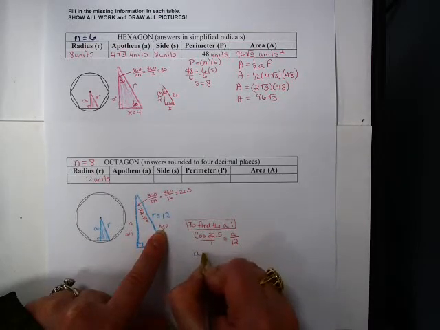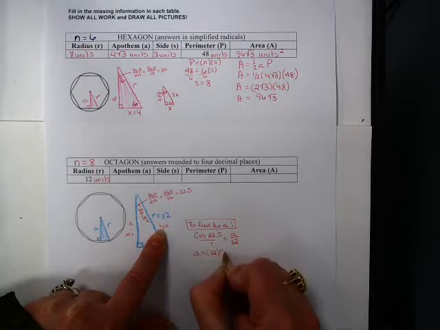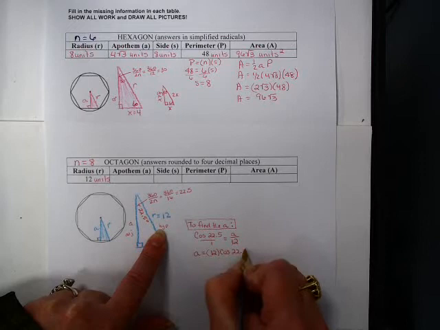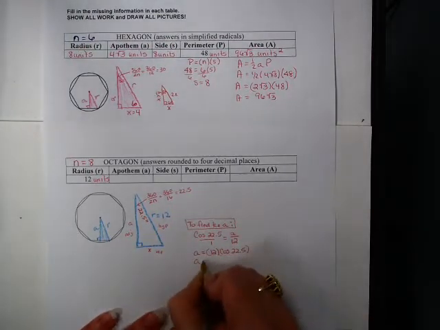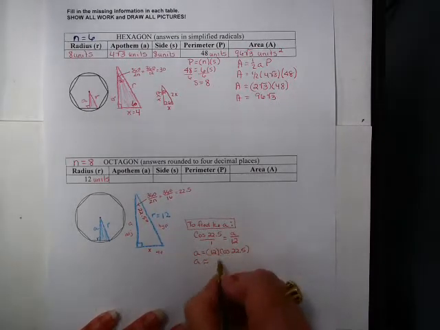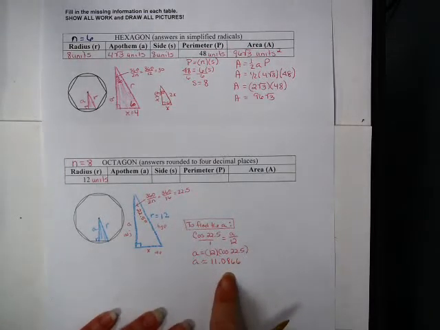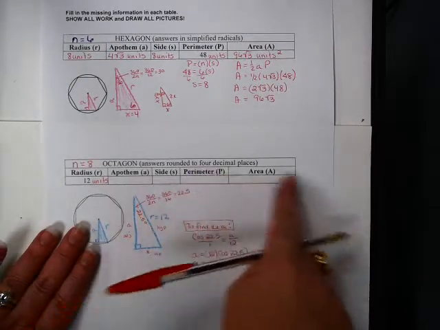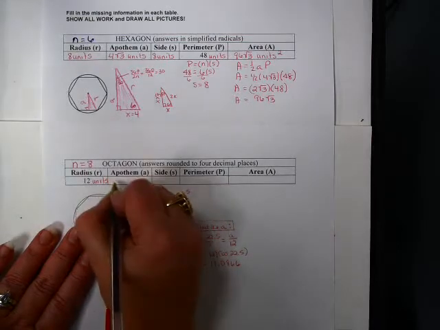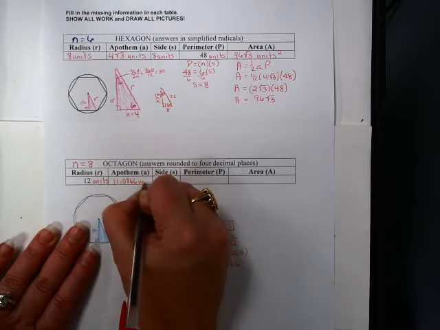So your apothem is going to equal 12 times cosine 22.5. When you plug that into your calculator, it's approximately 11.0866. I can't stress enough, you have to round correctly. Otherwise you get it wrong and it will affect all of the rest of these. So 11.0866 units.